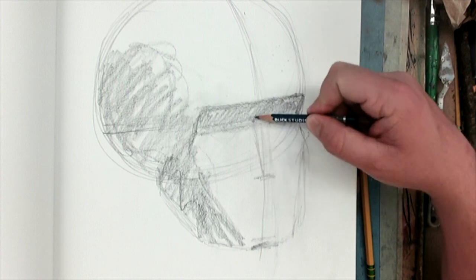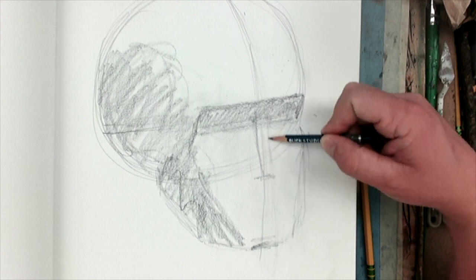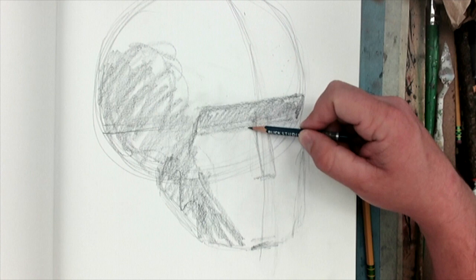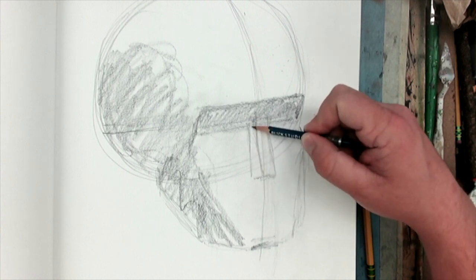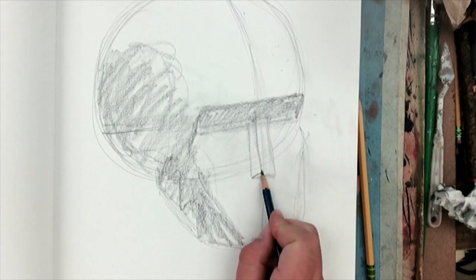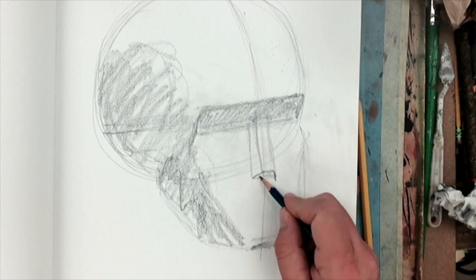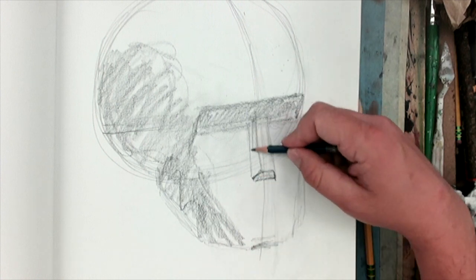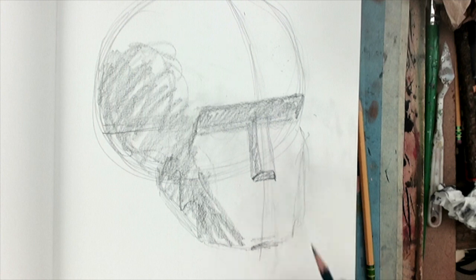So the nose comes out a little bit, starts in closer here, and then comes out a little bit. So I want the angle to come a little bit off that center line. I want this to kind of get wider as it comes down. And then the bottom of that nose structure is going to be like this. All right, so here's our basic starting structure.